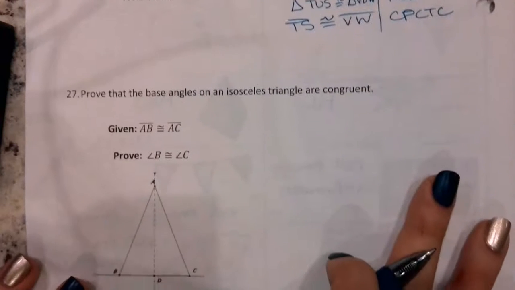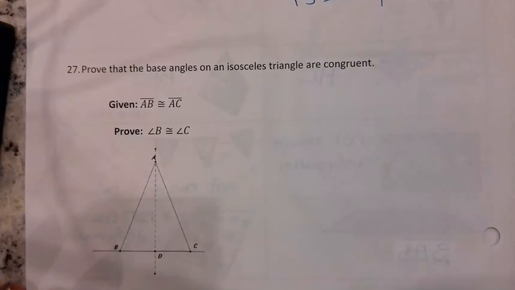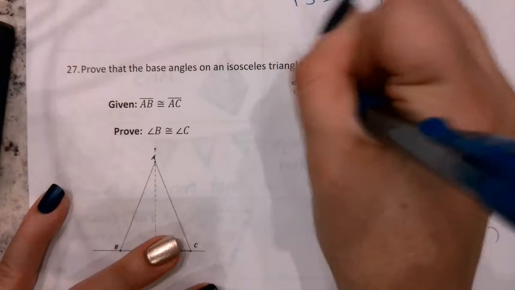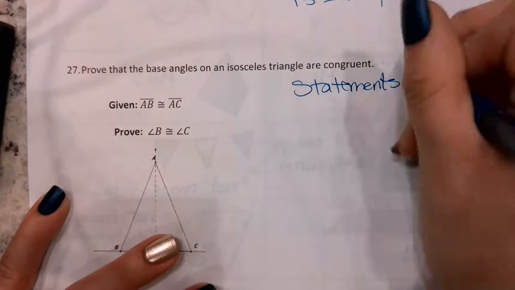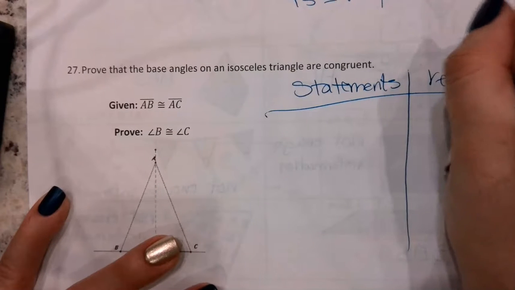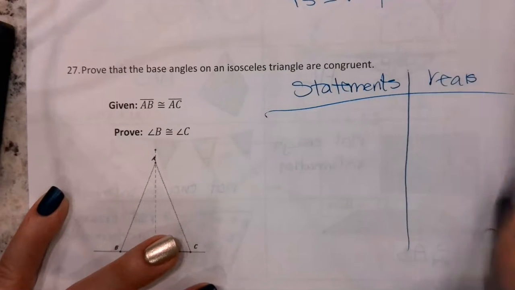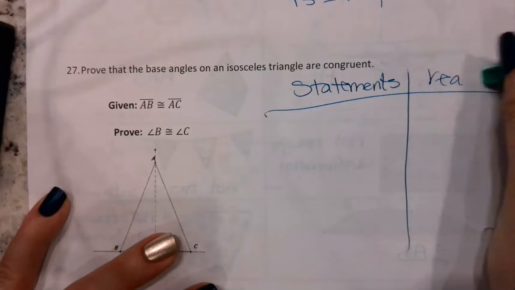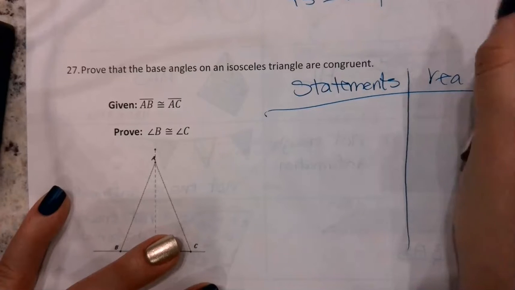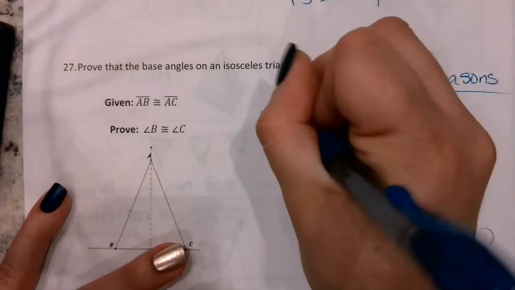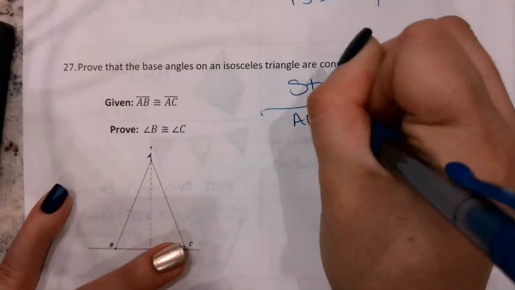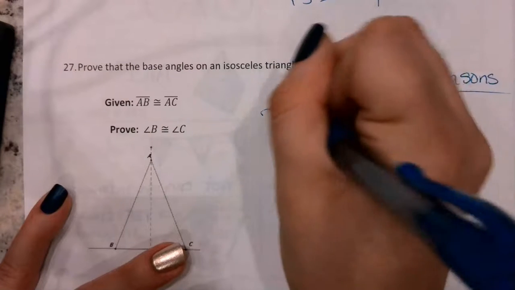Okay. This one wants me to prove that the base angles of an isosceles triangle are congruent. So I'm going to start off with my statements and my reasons. I can spell reasons. Okay, I have AB is congruent to AC.